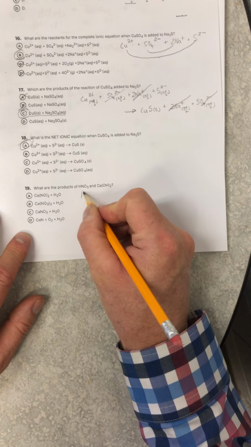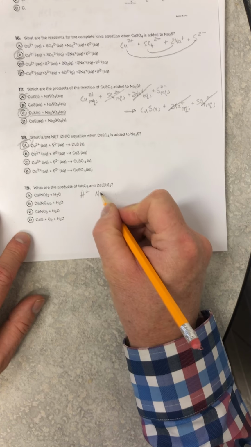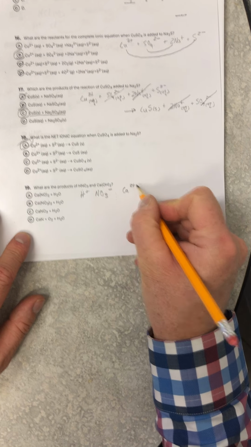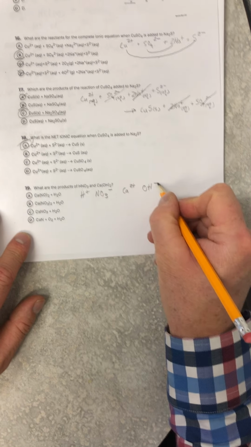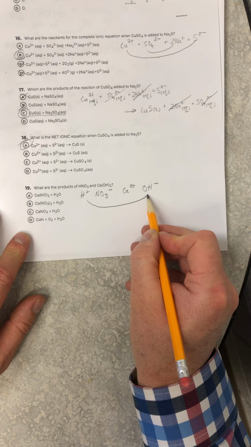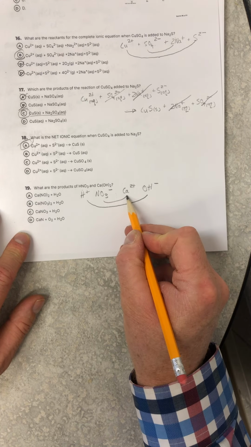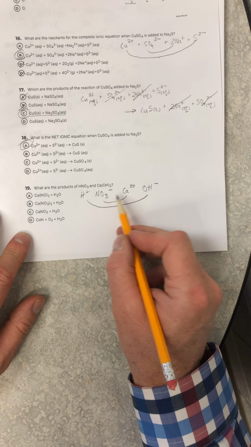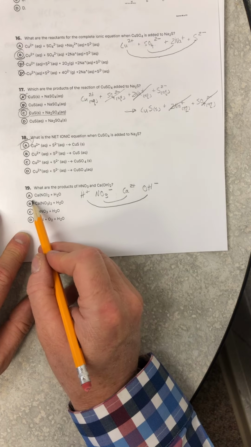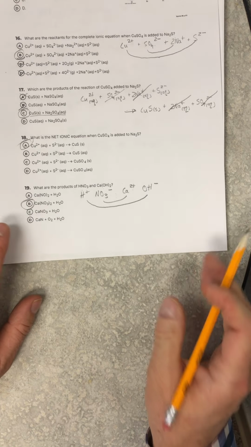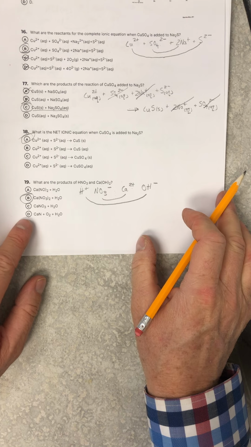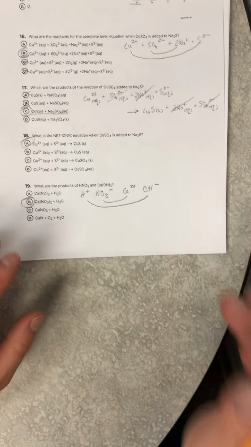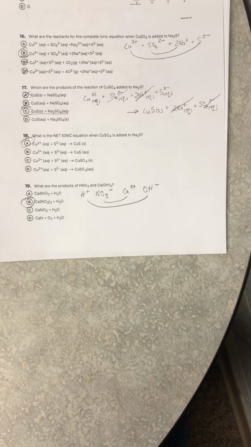All right, so what are your ions? So if you swap partners, you're going to make water and calcium nitrate. And you need 2 nitrates because it's a 2+ and a minus. So that's this choice. All right, that's it for acid-base. For molecular equations, complete ionic and net ionic equations, you should be able to do that part of your homework now.